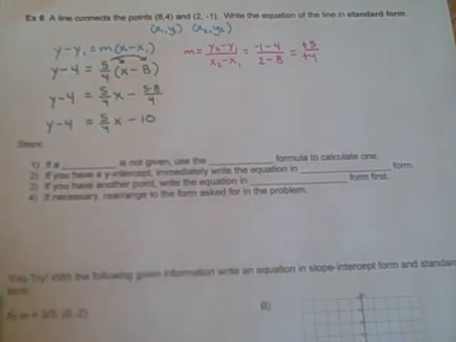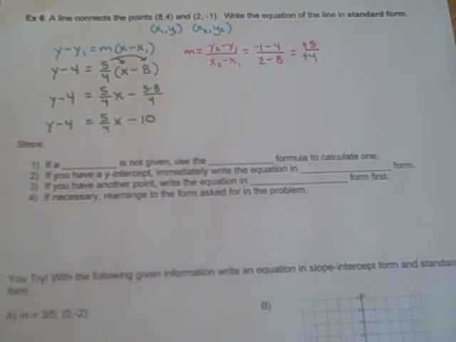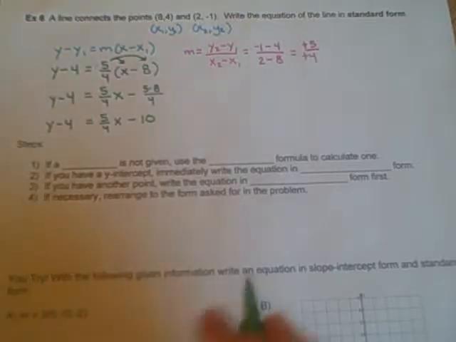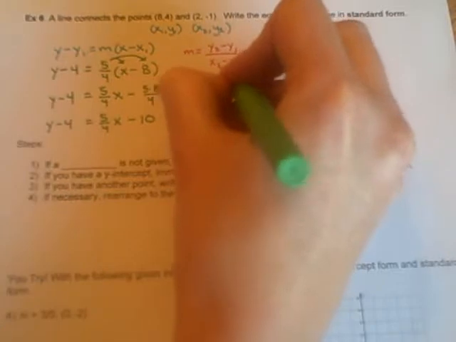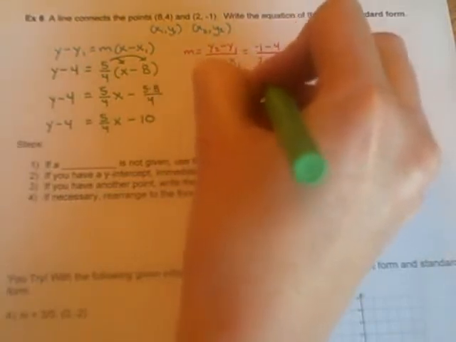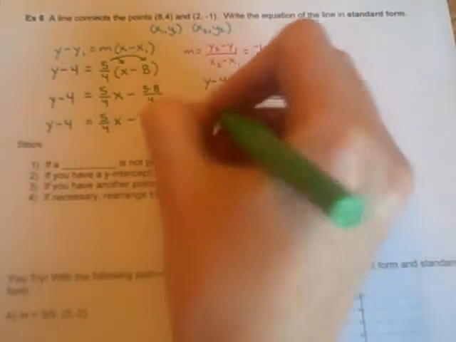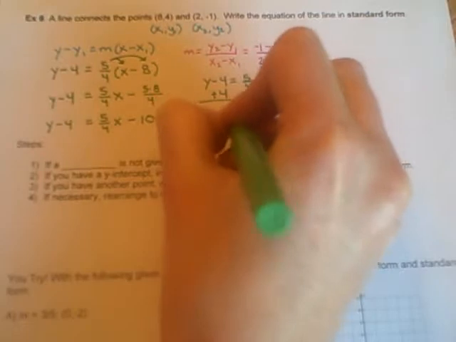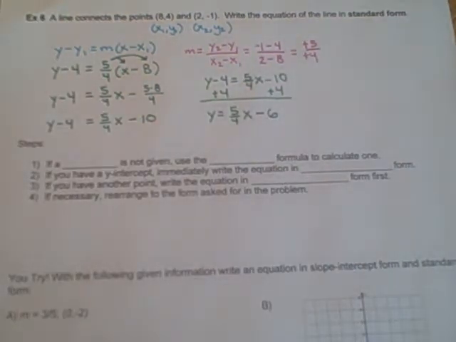Now I'm asked not to put it in slope-intercept form, but I need to move this 4 over anyway because in both standard form and slope-intercept form, the number is always on the right-hand side. So I'm going to start over here. Let me just rewrite it, and I'm going to rearrange stuff. Add the 4 over. So I end up with y equals 5/4 x minus 6. Okay, now I'm ready to move my x and make sure it's positive.